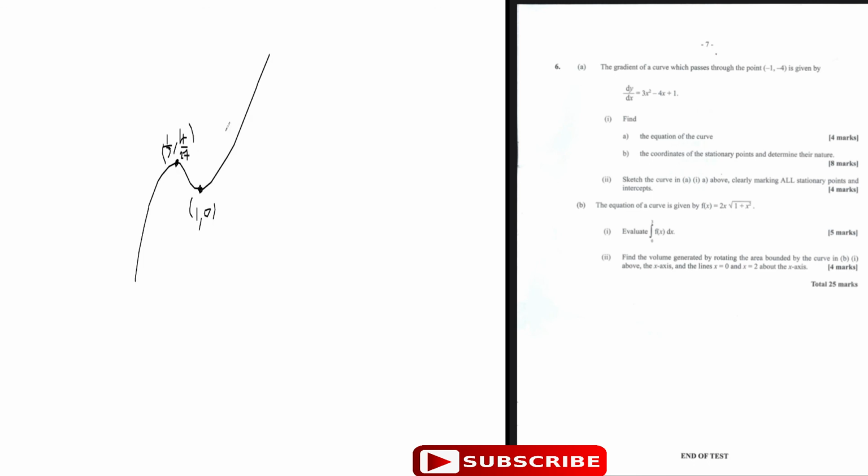All right, so now I can label the axis. The x-axis is right here. When y is 0, that's the x-axis.